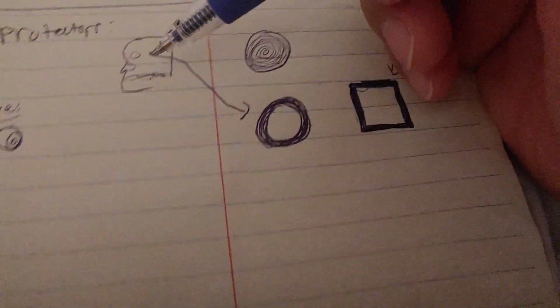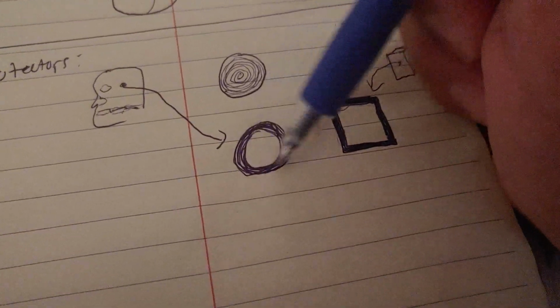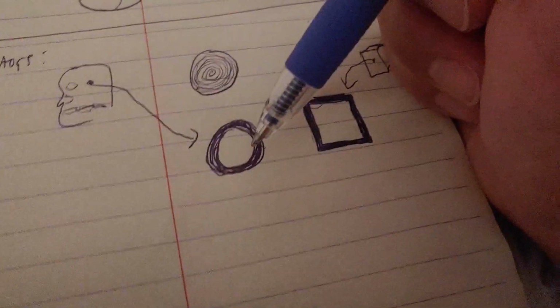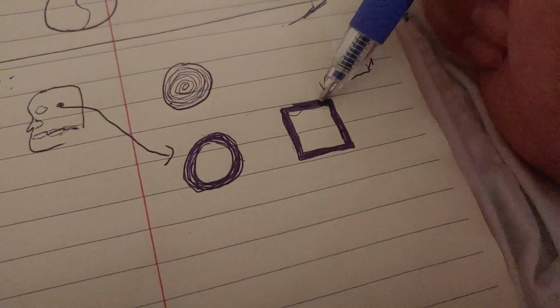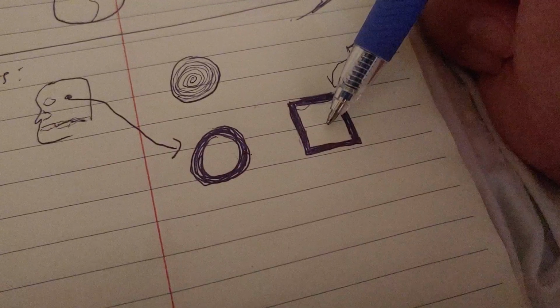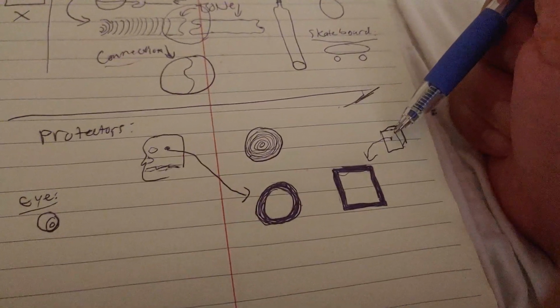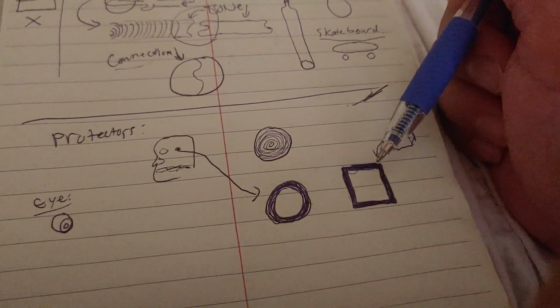Then there's the protectors. Protectors are the human skull. It's hollow inside of it. The other one is a cube. It's hollow within it. So what can you guys create or invent with that? With a square that's hollow, it's more like a bedroom.